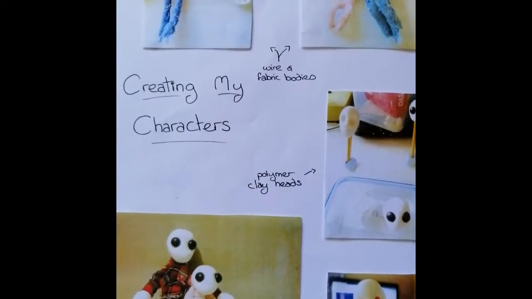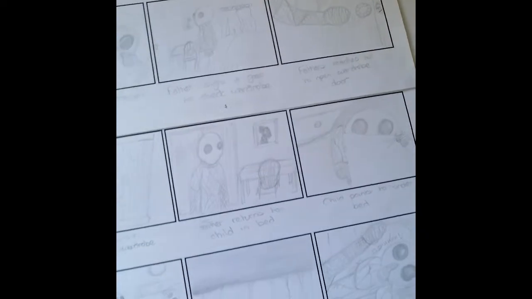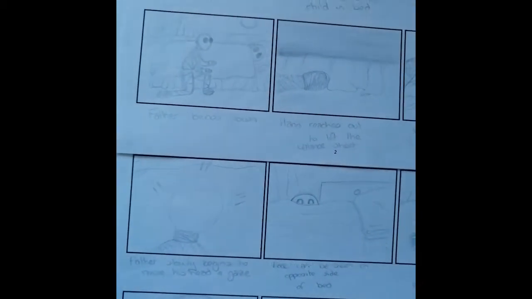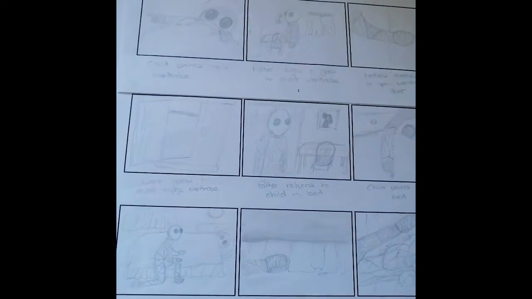Then we have a couple of pictures of the polymer clay process and inserting the eyes and building the bodies with wire and foam. This was the first draft for the storyboard, which I did entirely in pencil. And I tried to play around with the furniture that I wanted on set and how I was going to include that in shots, as well as just setting out the scenes and how I wanted them to play out and how to give a sense of tension through the shots and how I was going to assemble them all together.